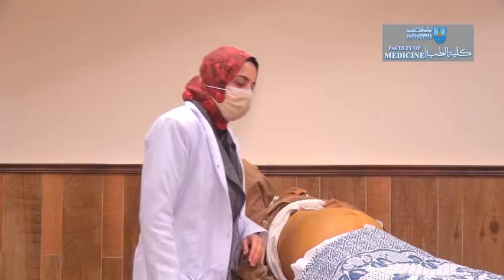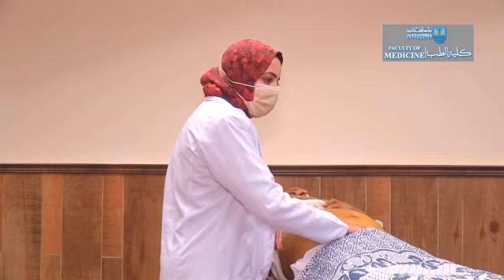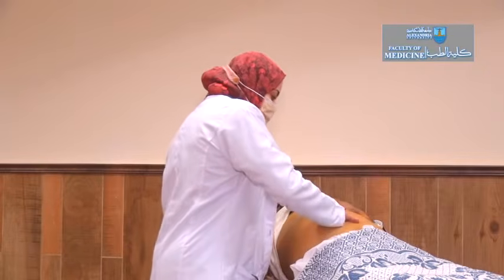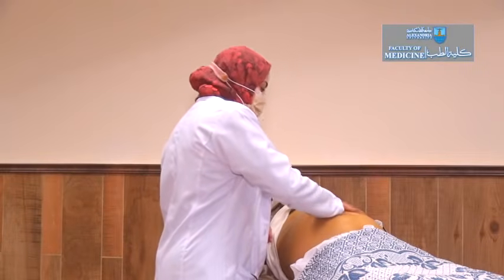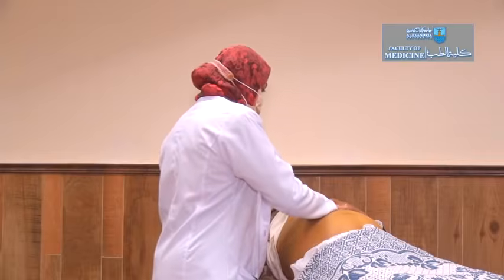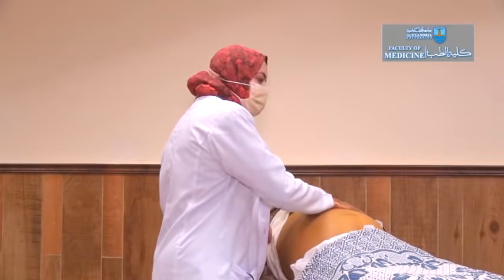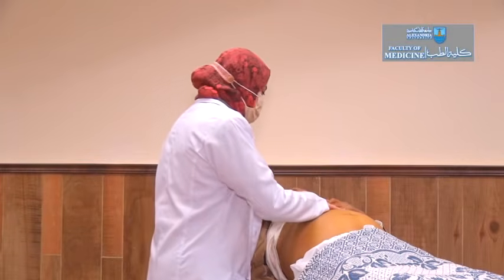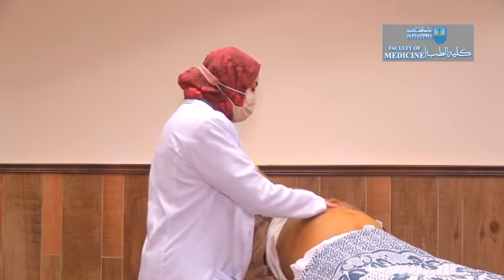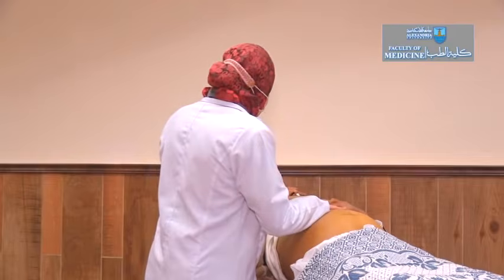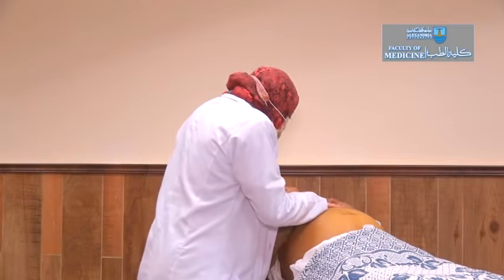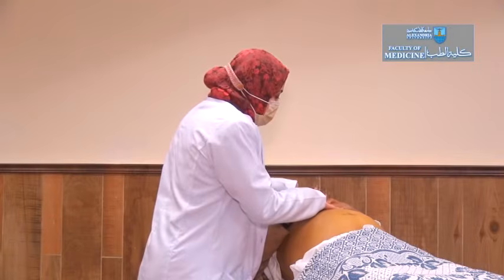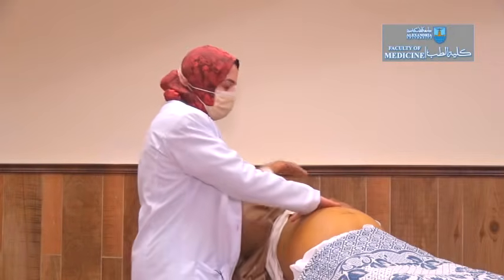How to examine the left lobe of the liver? We are starting from the epigastric region, the same. I'm doing deep palpation until I feel something here that indicates this is the left lobe of the liver. The same comment. This is the site in the epigastric region. According to the size, put your hand here. This is the sternum. 1, 2, 3, 4. This is 4 fingers below the costal margin.